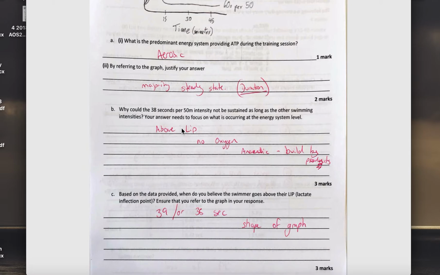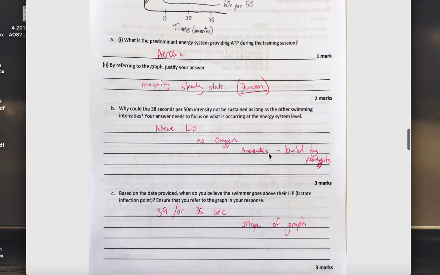If you wanted to talk about muscle acidosis, you can. It's up to you about that 3rd mark, depending on where you start. I think 1 mark for mentioning that you're working above the lactate inflection point, another mark for mentioning what that means, the fact that there's not enough oxygen to work aerobically, and then the final mark meaning the buildup of metabolic byproducts and slowing us down.